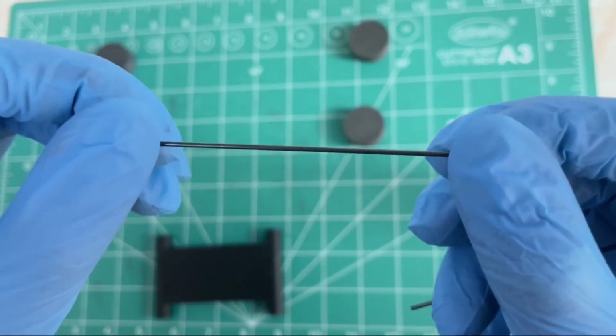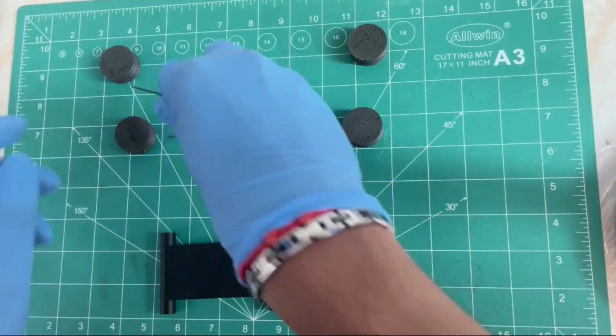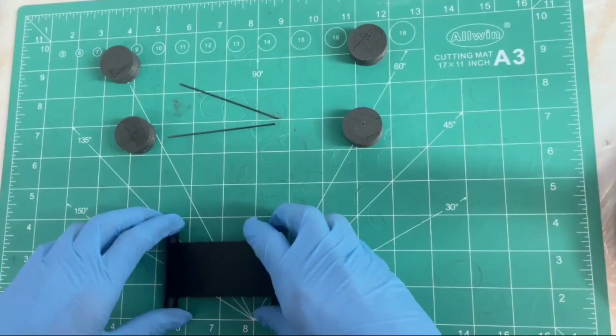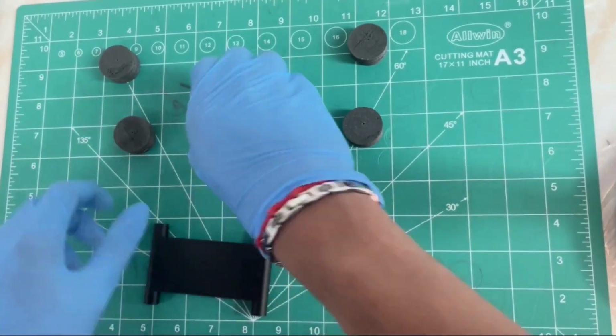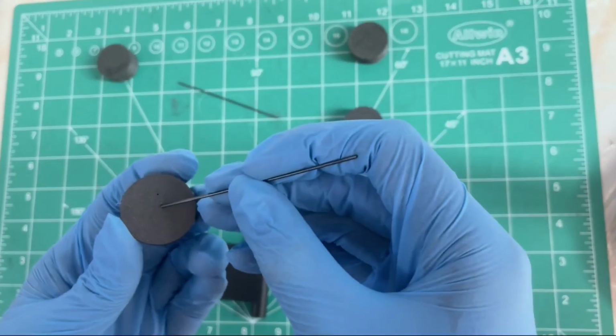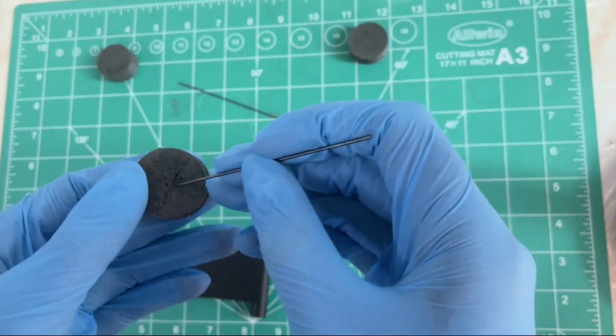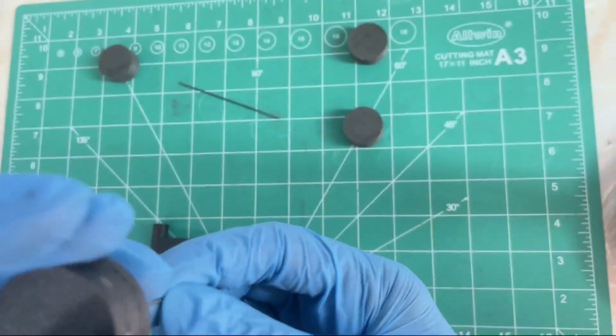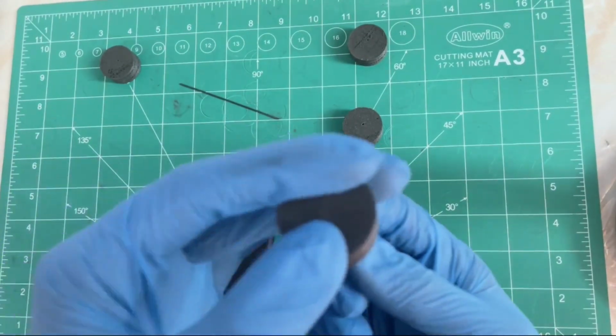And yeah, you will need 2 additional rods to insert into the center of the tires. The rods I'm using are thin steel. You can also use any simple tools around you, for example, a wooden stick or a long needle. Now let's get into the assembling process of these tires.